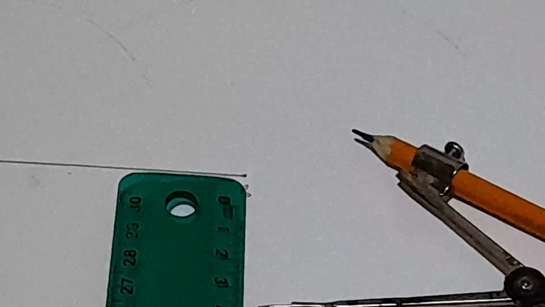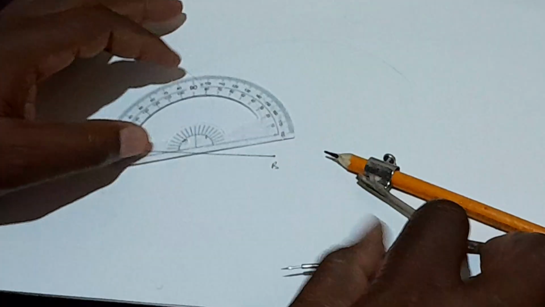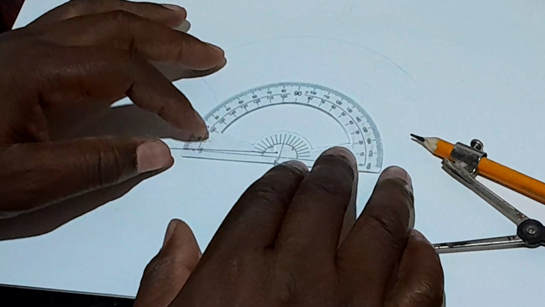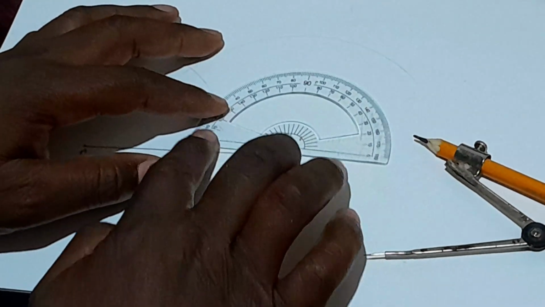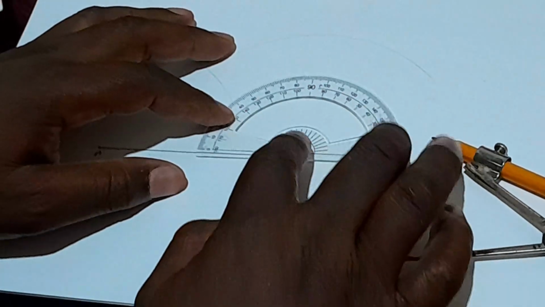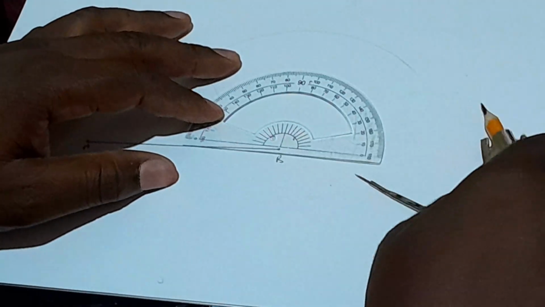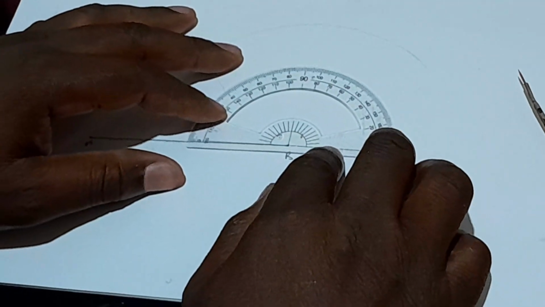So we're going to angle B, and the angle that we're going to construct has to be 60 degrees. So take note of how I'm aligning this baseline with the line that I've drawn. Then this line, which is pointing at 90 degrees, should be on that point B.